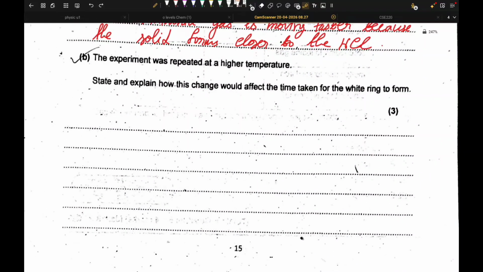Okay, now this question requires a little bit detailed thinking. The experiment was repeated at a higher temperature. State and explain how this change would affect the time taken for the white ring to form. Now, I'm going to write this and I hope you will write this along with me. So, at a higher temperature, the particles will have more energy or greater energy.